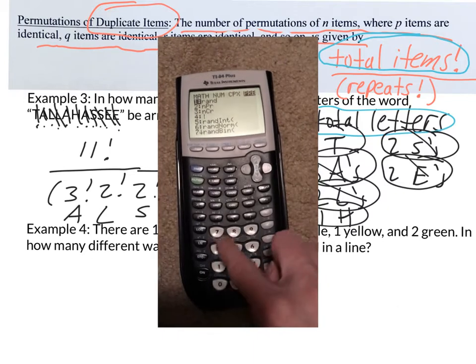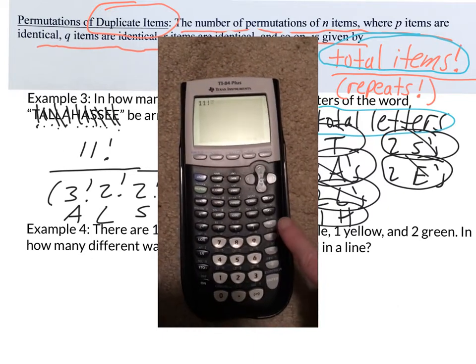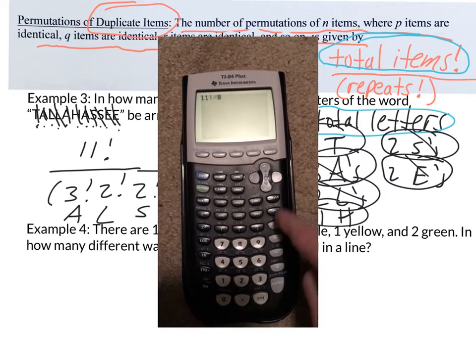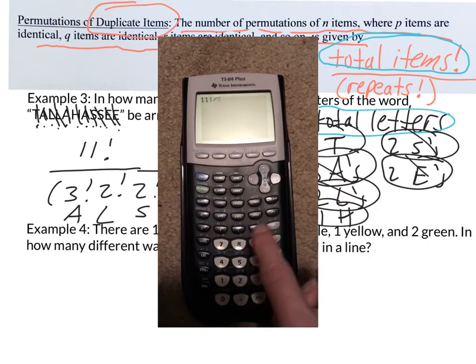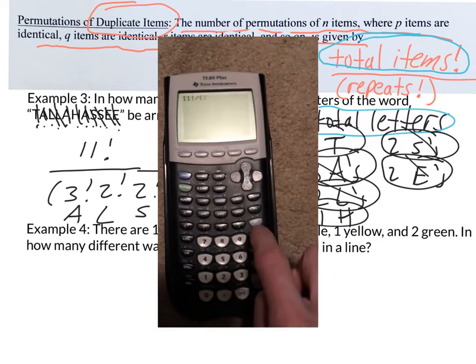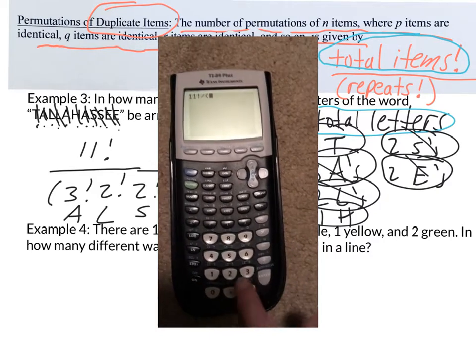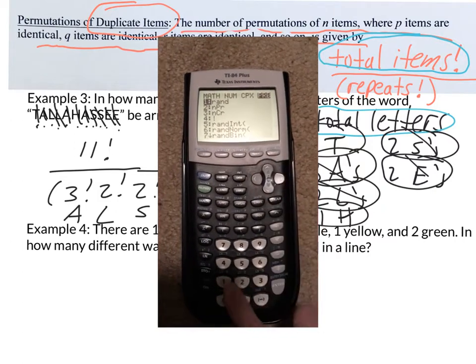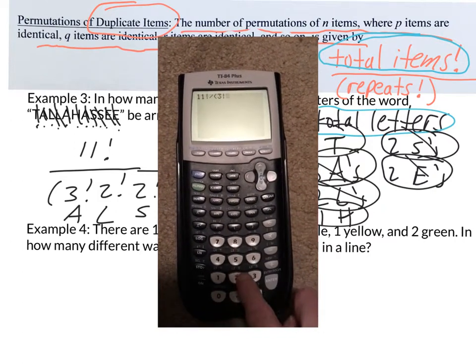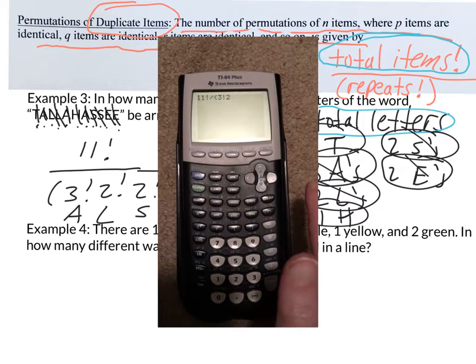Number 4 is the factorial. Fraction bar just means division, so I hit the divided by button. Parentheses are above the 8 and the 9 keys, so I hit parenthesis. Then we had a 3 factorial, so 3 math, PRB, factorial, times, and you can just mush all these factorials together.